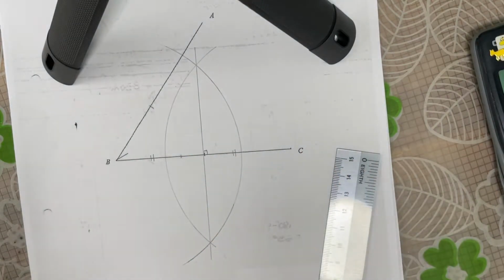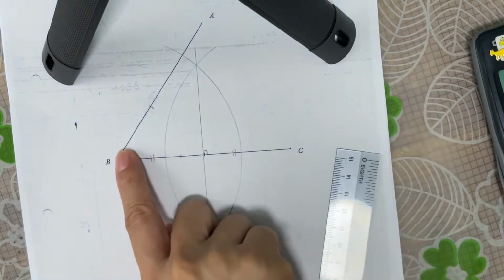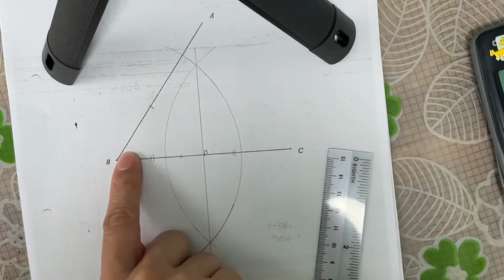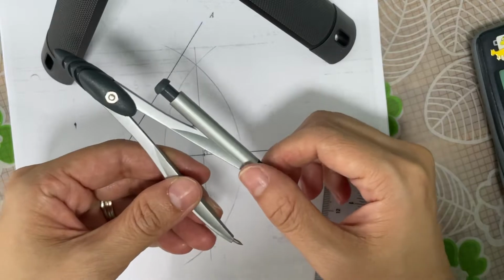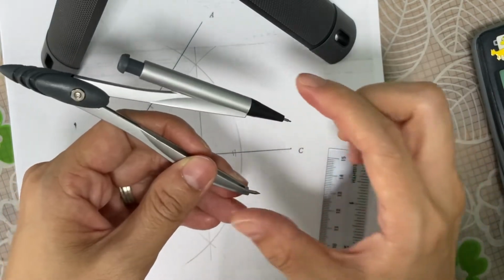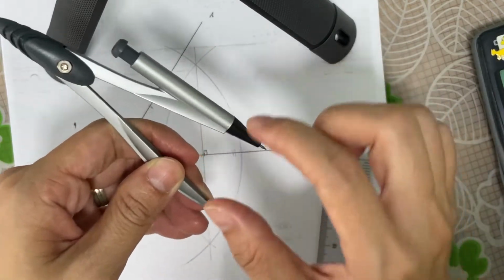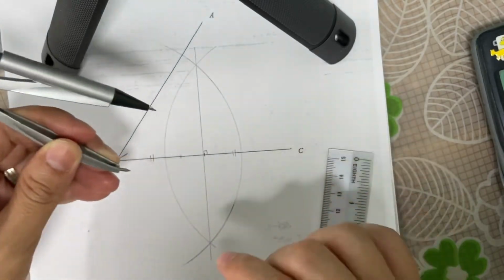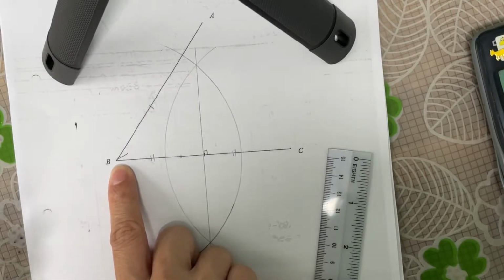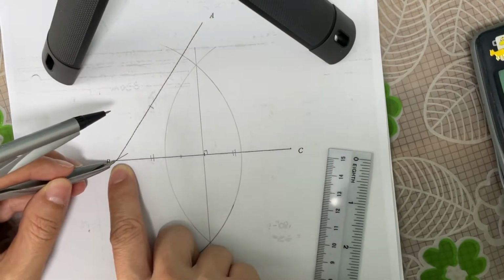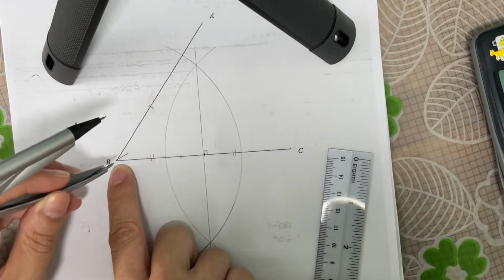Now, next, the question asks us to draw the angle bisector of angle ABC. Angle ABC is this big angle here. How do we draw an angle bisector? Now, again, we have to use the compasses, and now let's separate the two points of the compasses such that it is slightly apart. Okay, and I'm going to put my pointed part of the compasses at B because we're looking at angle ABC.